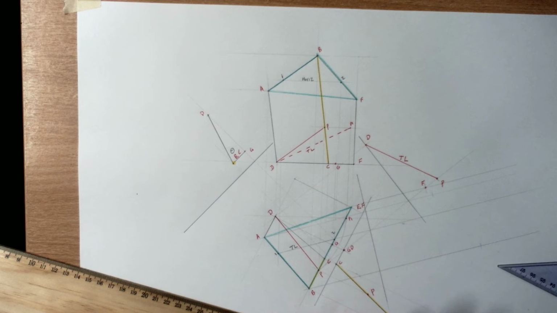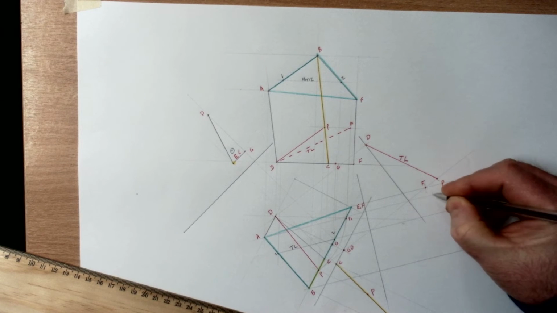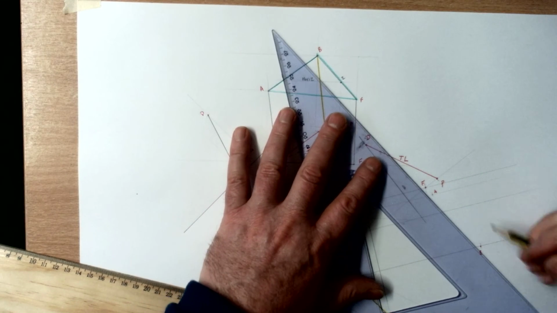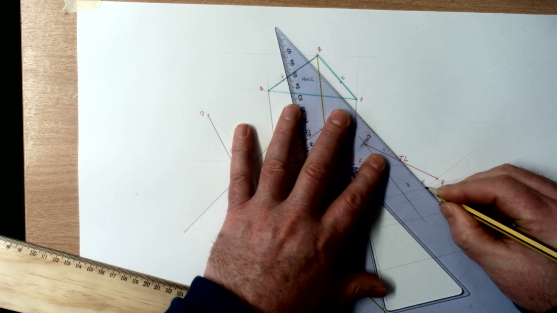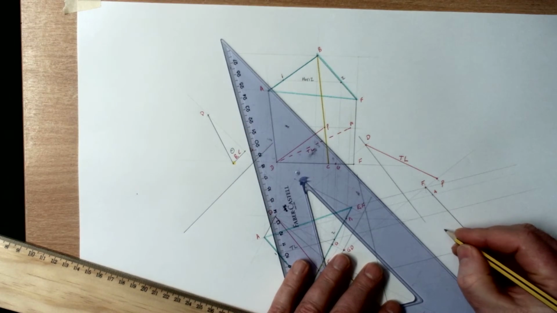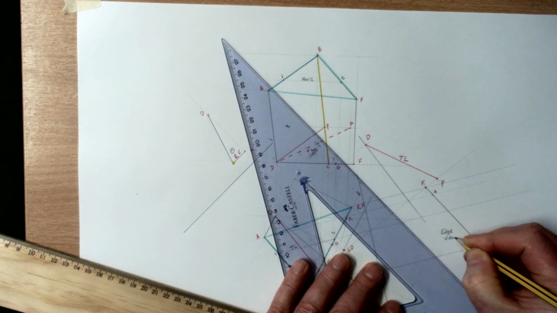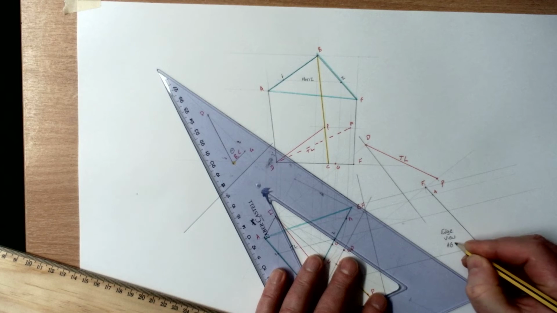Okay, so this is B, F and A. So they should all be in a straight line, which it is, which is perfect. So that's an edge view of ABF.